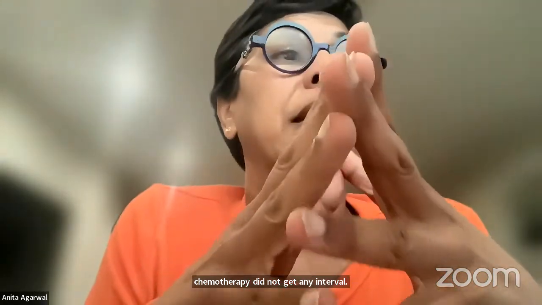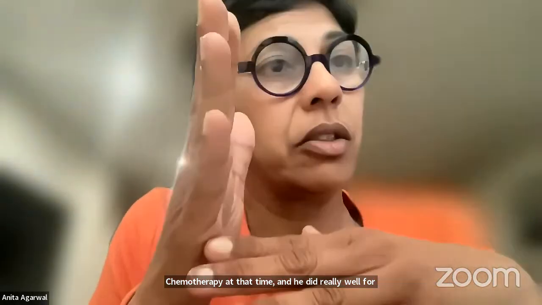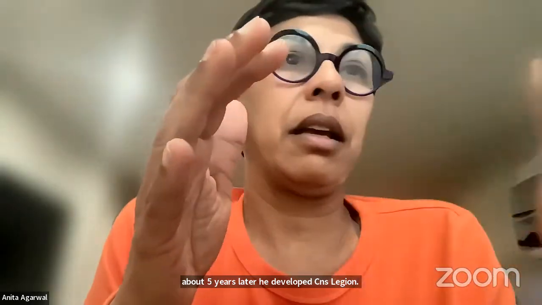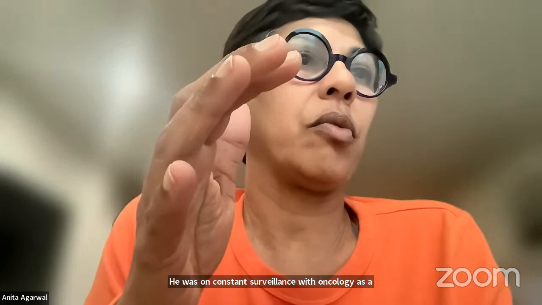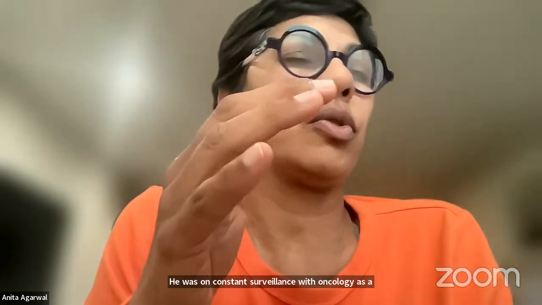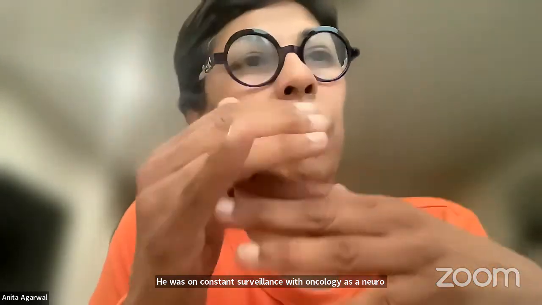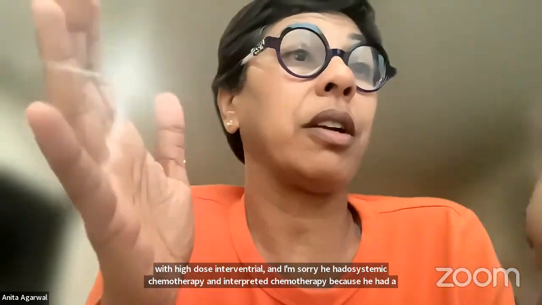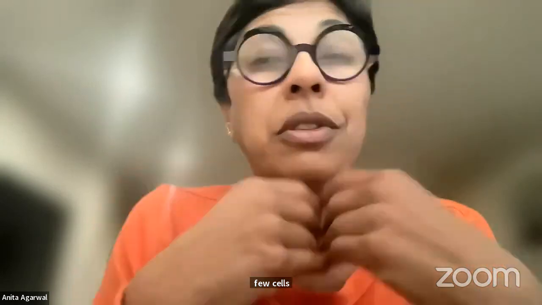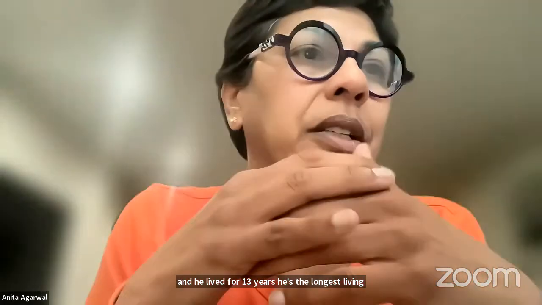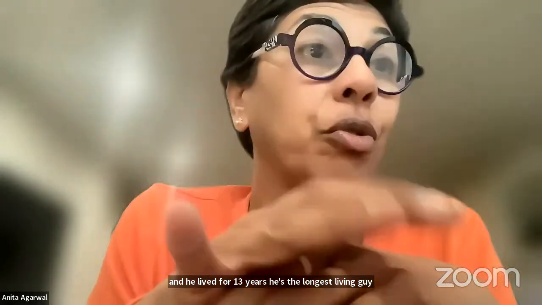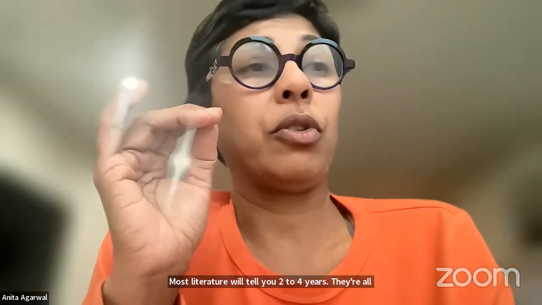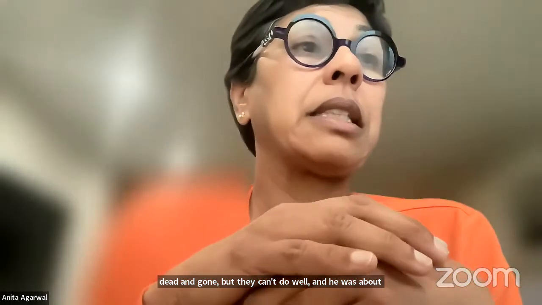About 5 years later, he developed a CNS lesion. He was on constant surveillance by the oncologist, the neuro-oncologist, and by me. And then he was treated again with high-dose systemic chemotherapy and intravitreal chemotherapy because he had a few cells. And he lived for 13 years. He's the longest living guy that I know of. Most literature will tell you 2 to 4 years, they're all dead and gone. But they can do well. And he was about 48 years old when he was diagnosed with it, and so he lived till he was 60.